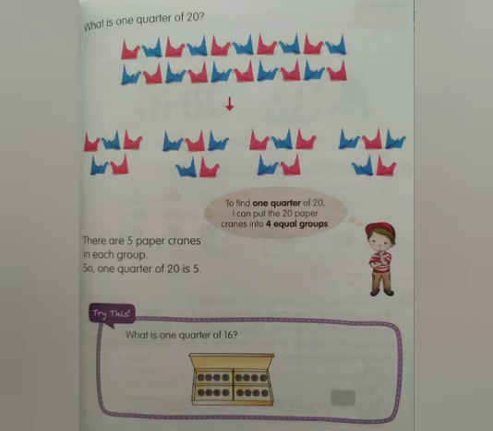Now if we're unsure, we could again get 20 objects or draw 20 lines and divide it that way. So what's 1/4 of 16? Take a look at the bottom. 4. It's divided into 4 pieces with 4 in each.